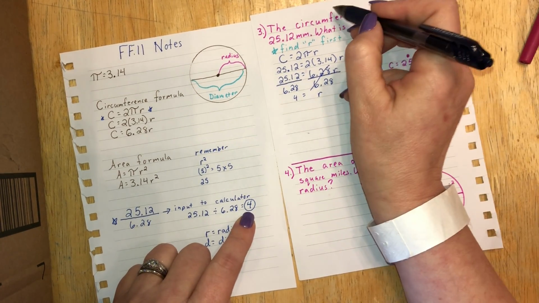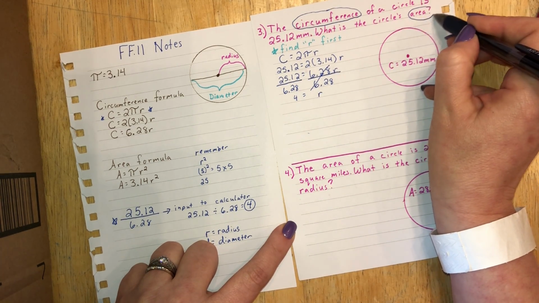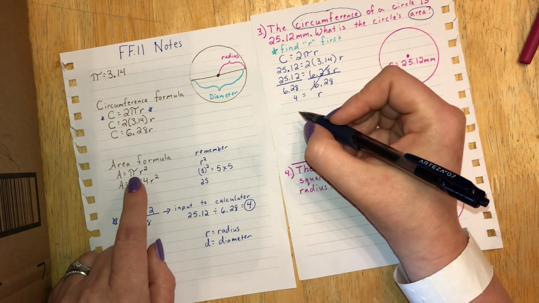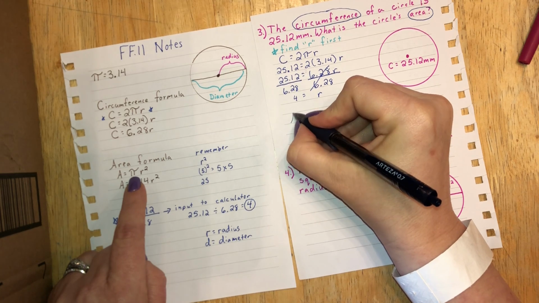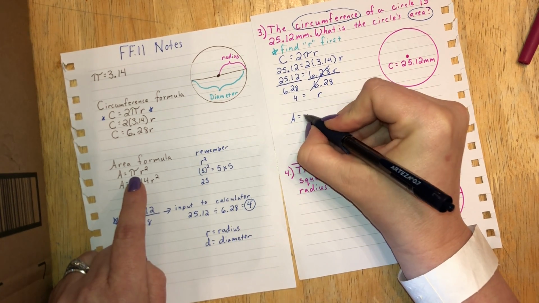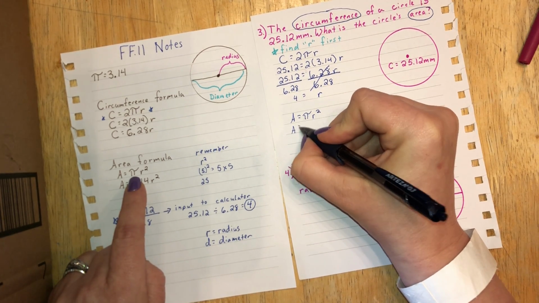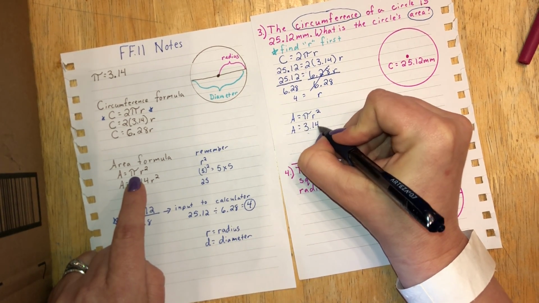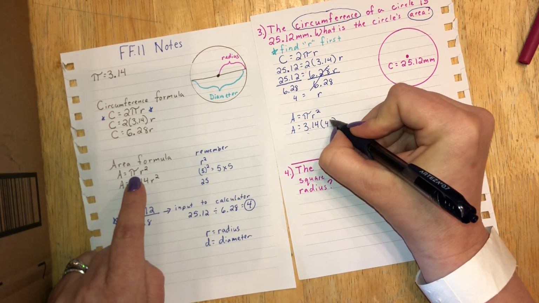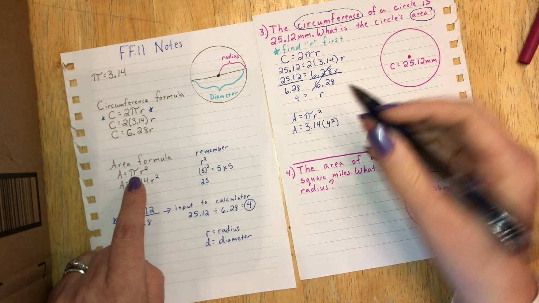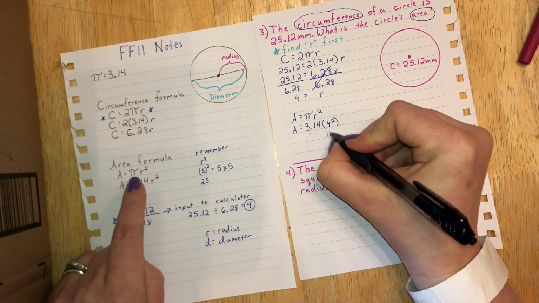So we started with our circumference problem, and now we're going to move to our area formula here. So our area formula, A equals pi r squared, and A equals 3.14 times, and r we said was 4 squared. So 4 times 4 is what? That's right, 16.